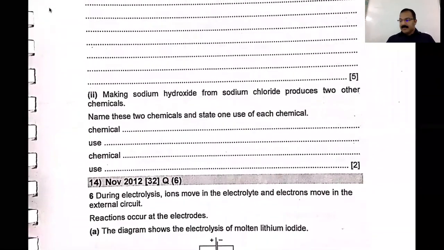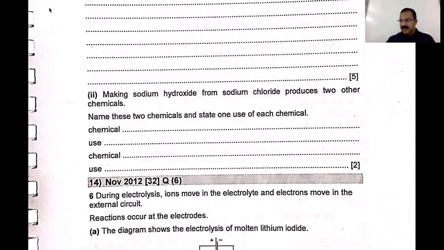Making sodium hydroxide from sodium chloride produces 2 other chemicals. Name these 2 chemicals and state one use of each chemical. First one is, its name, hydrogen.